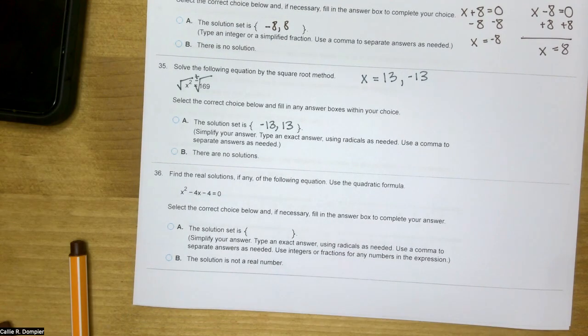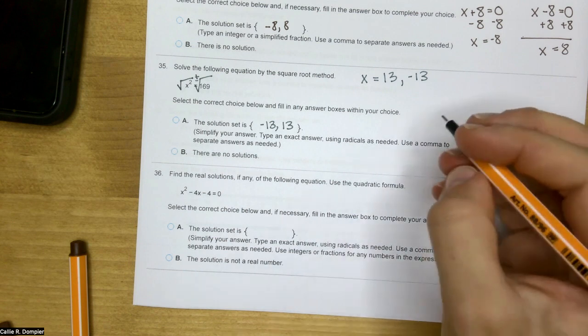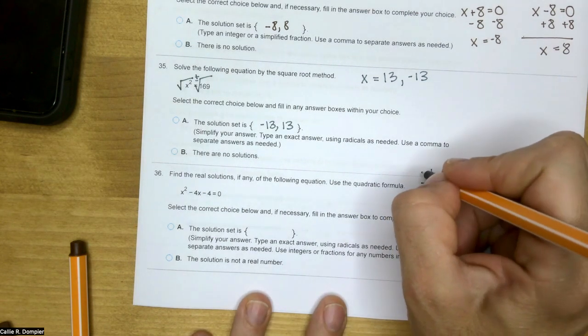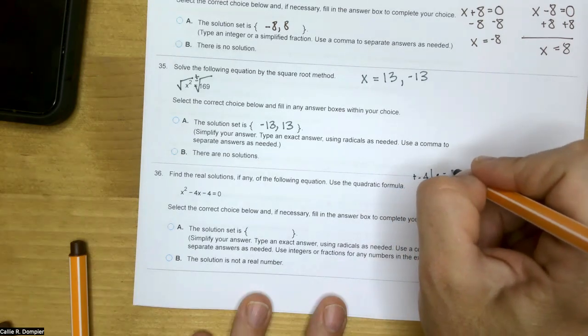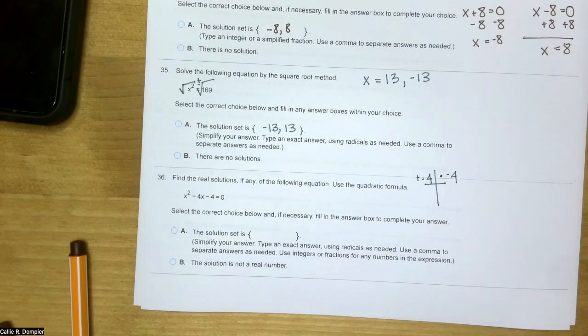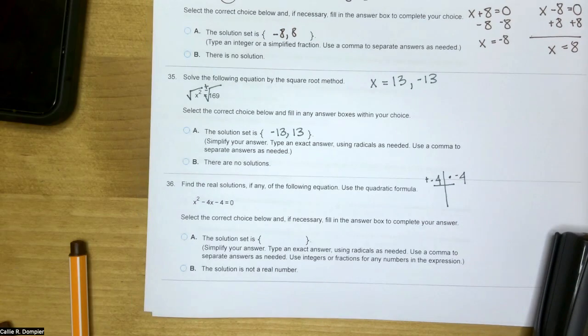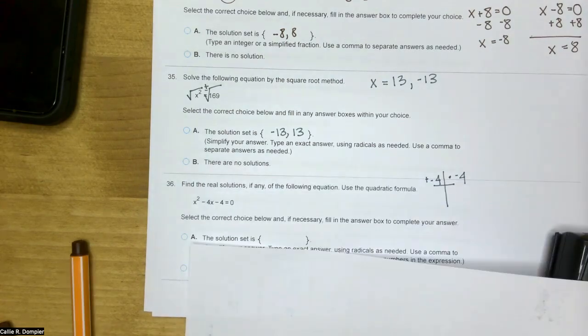All right, for number 36, they're asking us to use the quadratic formula to find solutions. We generally use the quadratic formula when there is nothing we can find with that A-B method, where you need to find two terms that add to equal negative 4 and multiply to equal negative 4. There's not two numbers, a positive and a negative, that would multiply to equal negative 4 and add to equal negative 4. What you need to do is use the quadratic formula.